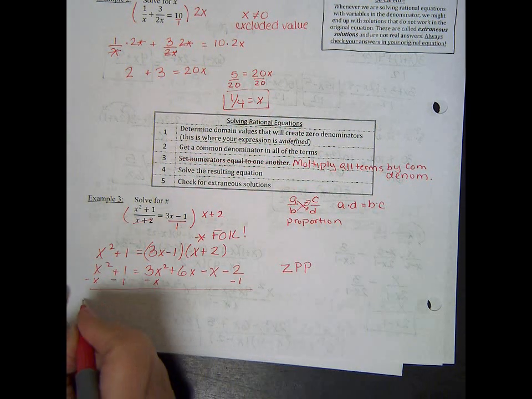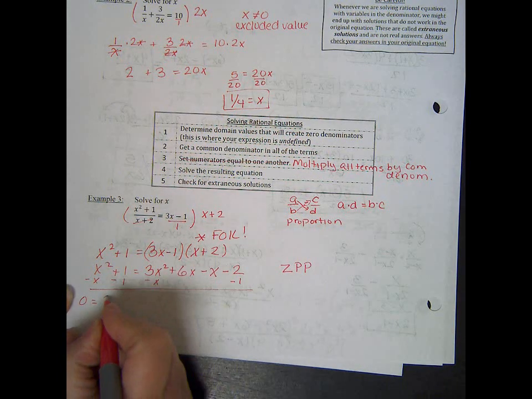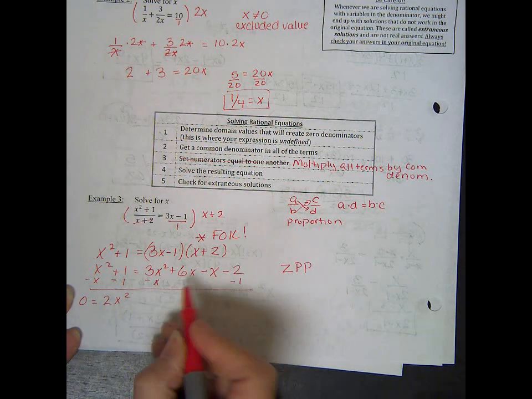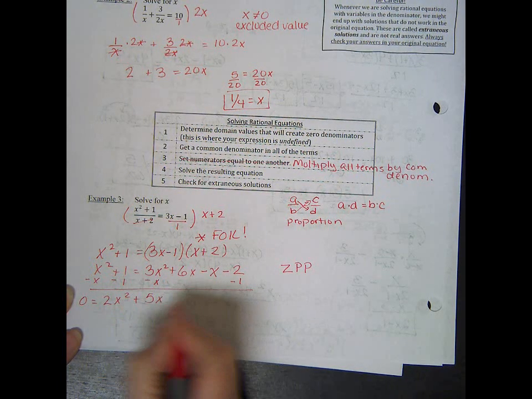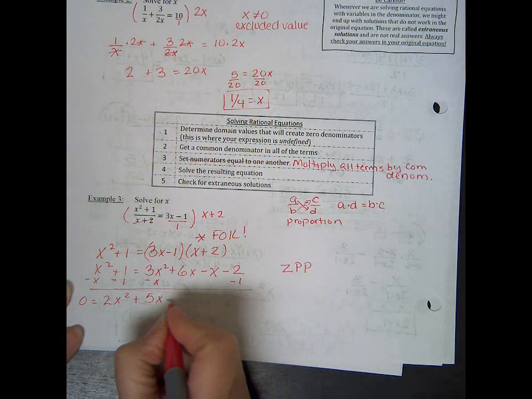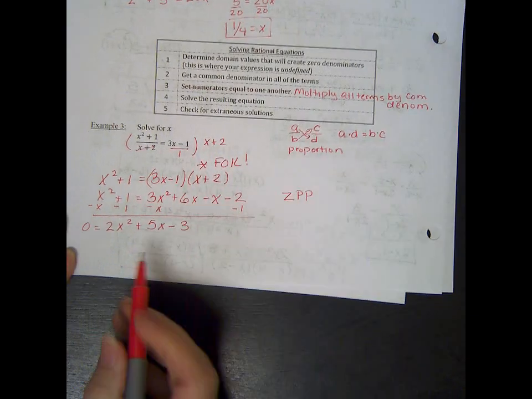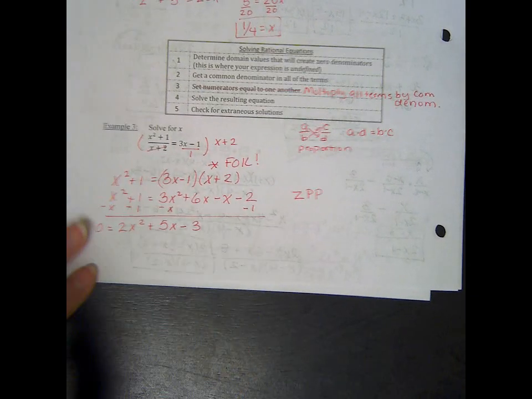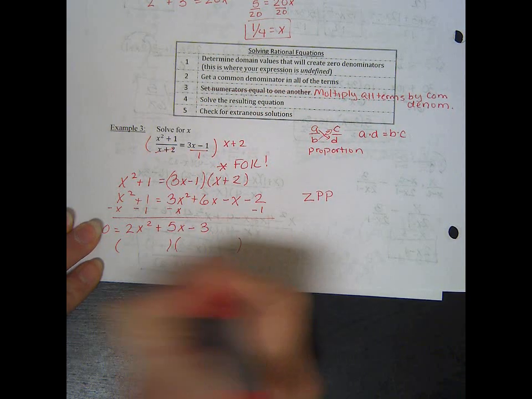And then I'm going to combine like terms. So now we got 0 equal to 2x squared. 6x minus x is 5x. And negative 2 and negative 1 is negative 3. Okay, so now we're factoring, and this is a trinomial with a coefficient in front of the x squared. So this is when we need to be super careful.